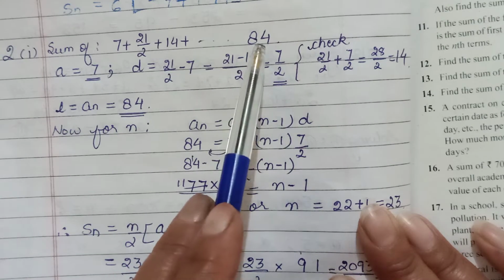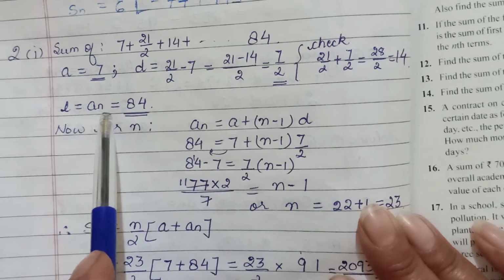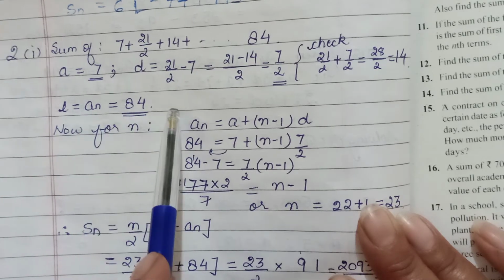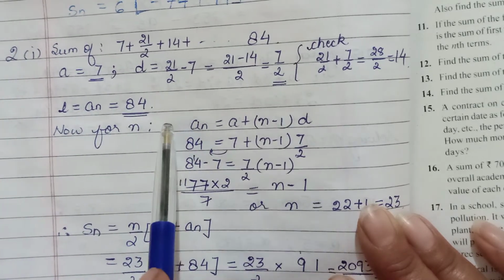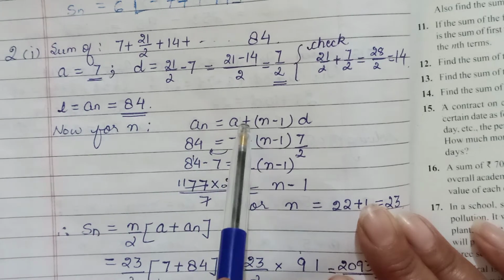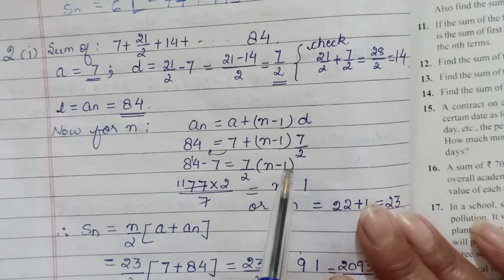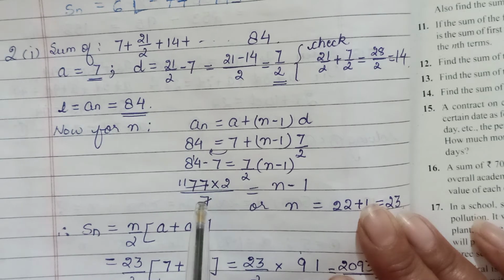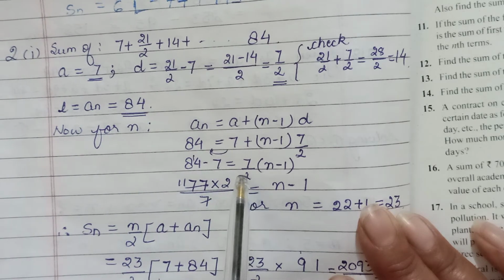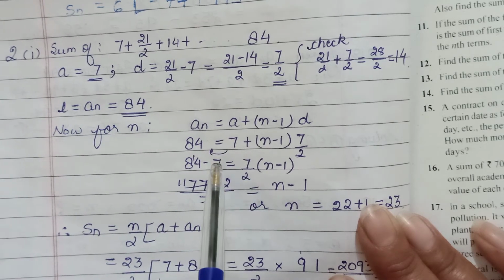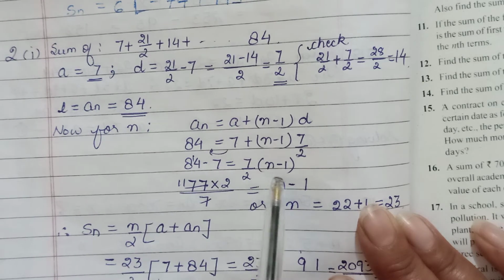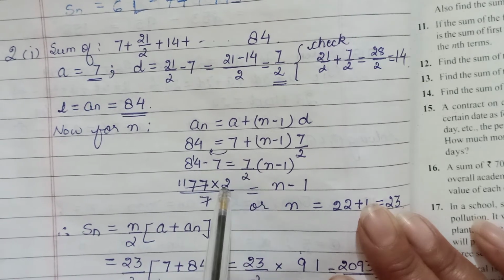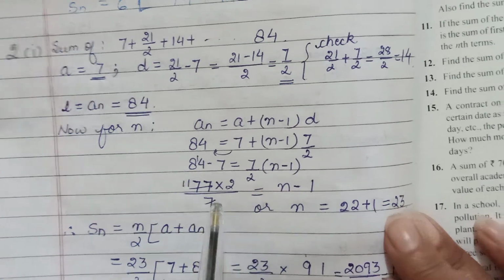Anyway, so then your last term was known as 84. So we'll assume that last term to be AN. Put it in the formula for AN now. So AN 84 is A we know, D we know. Do your calculations to find your N. 7 goes there. So 84 minus 7, that is 77. And this 7/2 will be taken to the other side. आपको N निकालना है, यहाँ से N release करना है. So 2 will come to numerator, 7 will come in denominator.